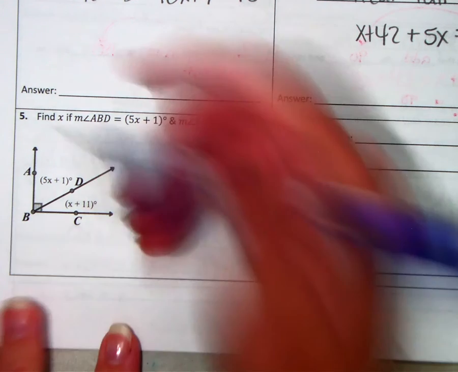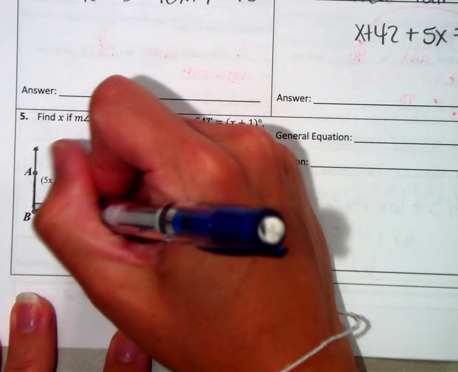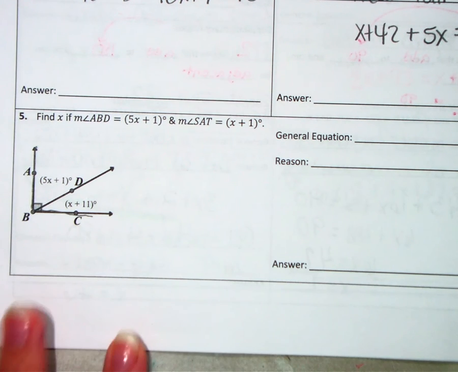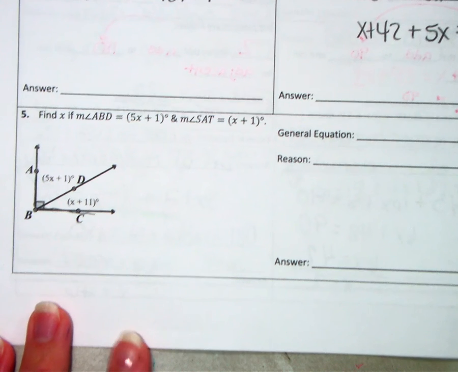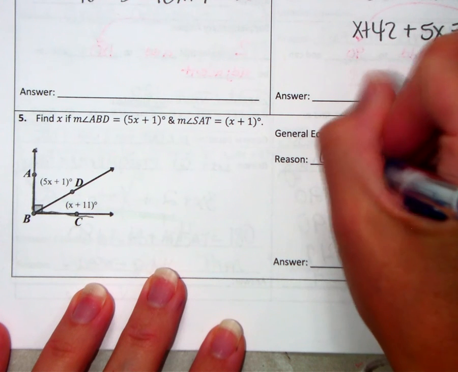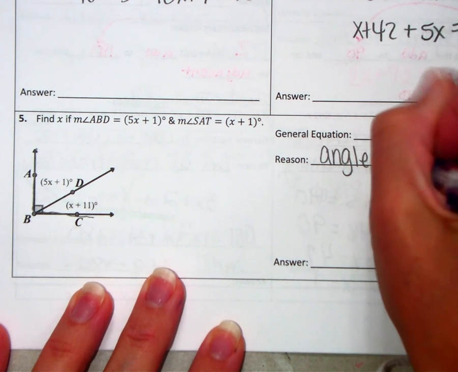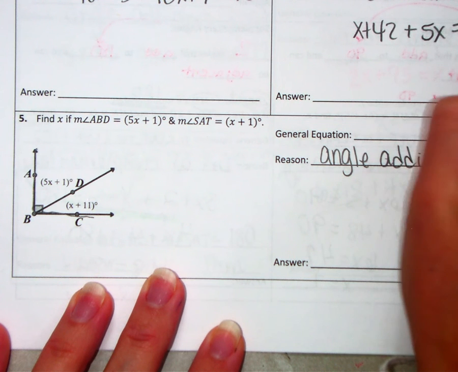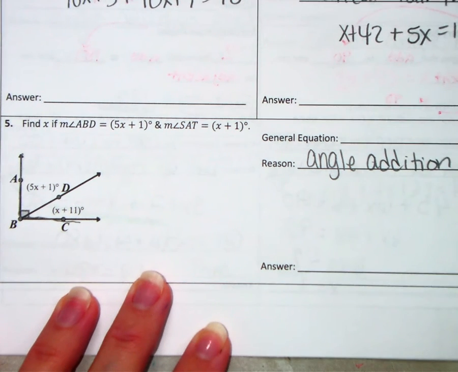Do you see that as a straight line? No, it's not a straight line, it's an L. So here I'm doing angle addition postulate.